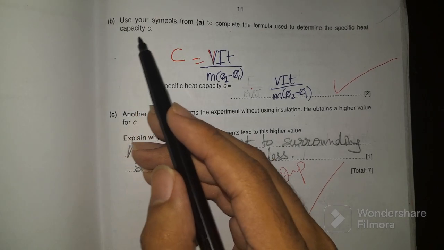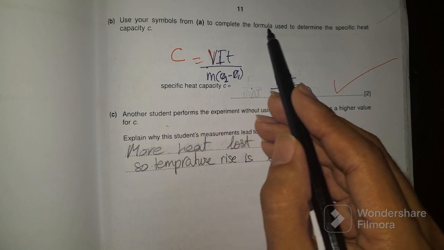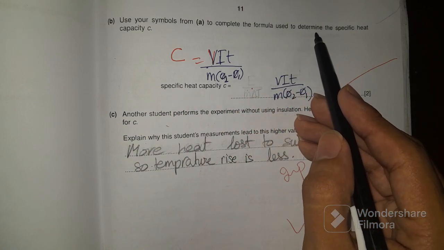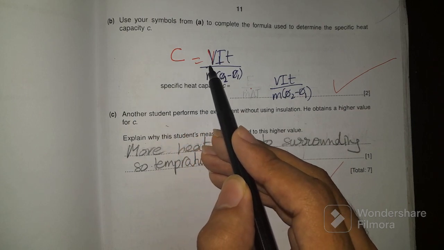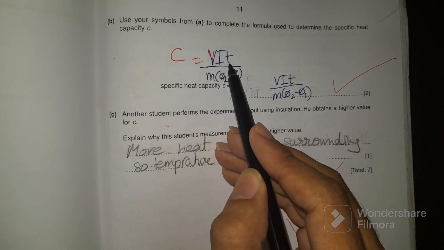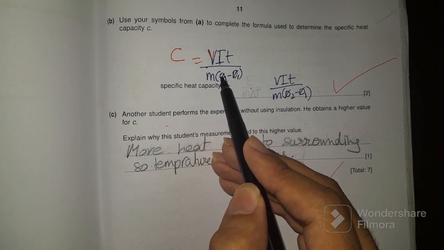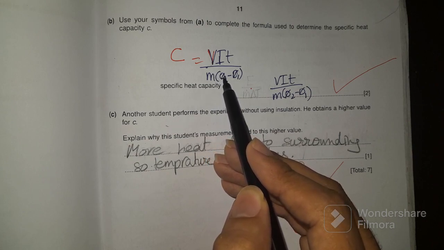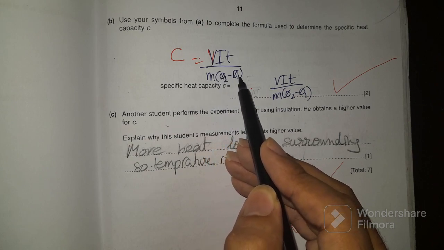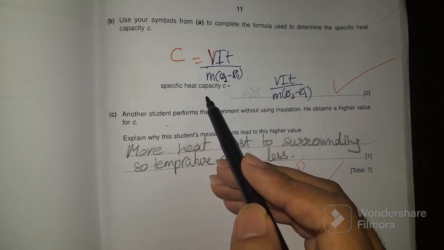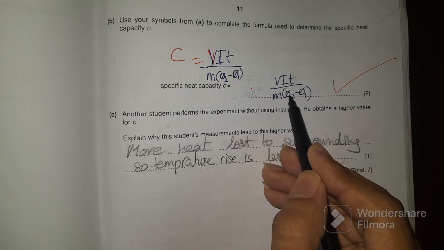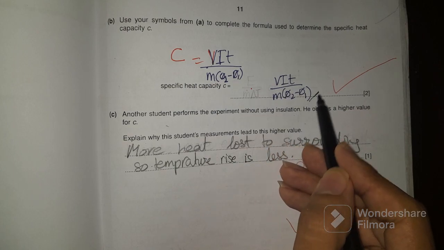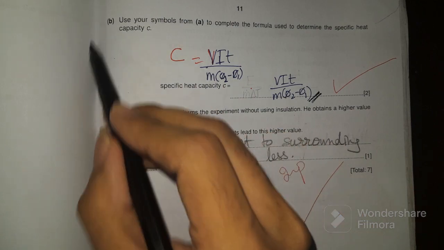Part B states use the symbols from A to complete a formula used to determine the specific heat capacity c. So c is equal to voltage times current times time divided by mass multiplied by change in temperature, from new temperature theta 2 minus theta 1. So the specific heat capacity formula will be VIt divided by m multiplied by theta 2 minus theta 1. So this will be the final answer for part B.